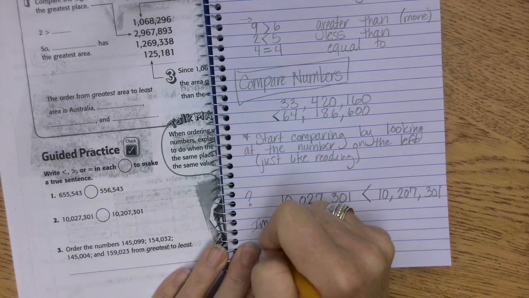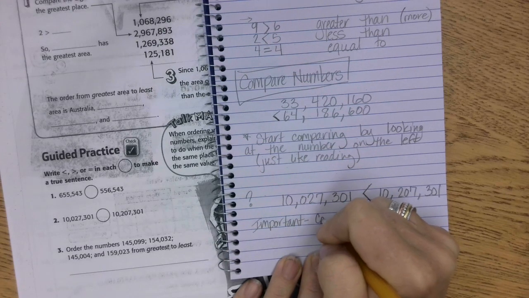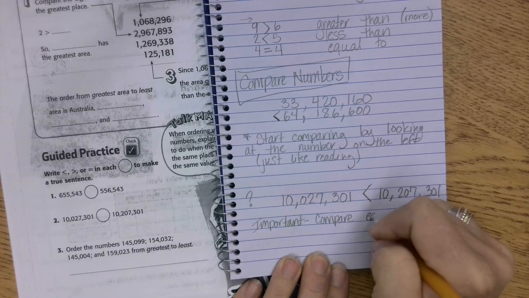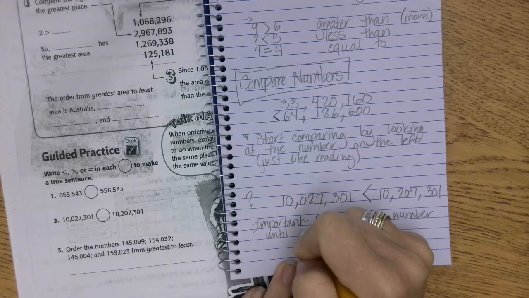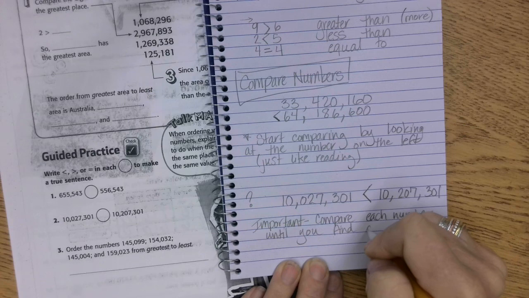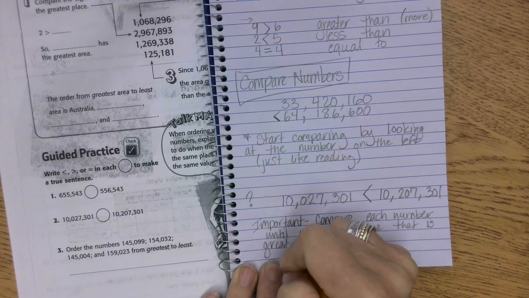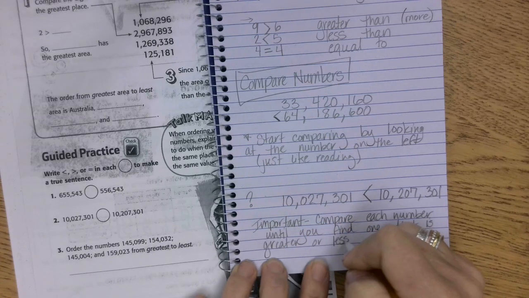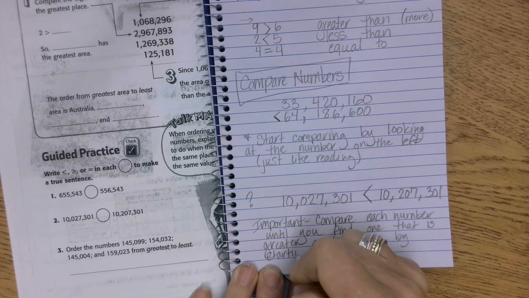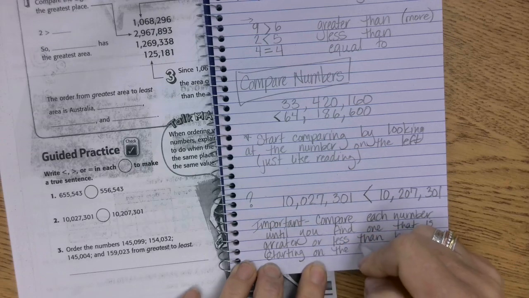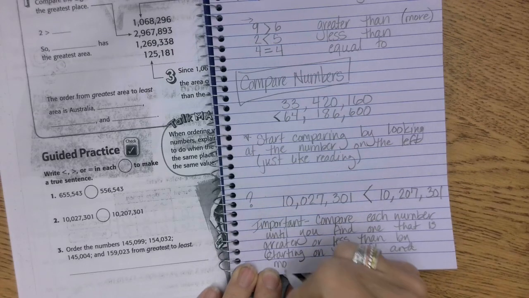Okay. All right. So I'm going to make a note down here. I'm going to write important. So you're going to compare each number until you find one that is greater or less than, by starting on the left and moving to the right. You see that?